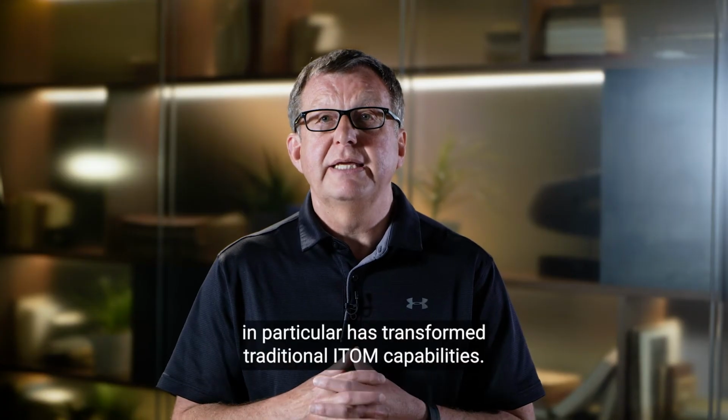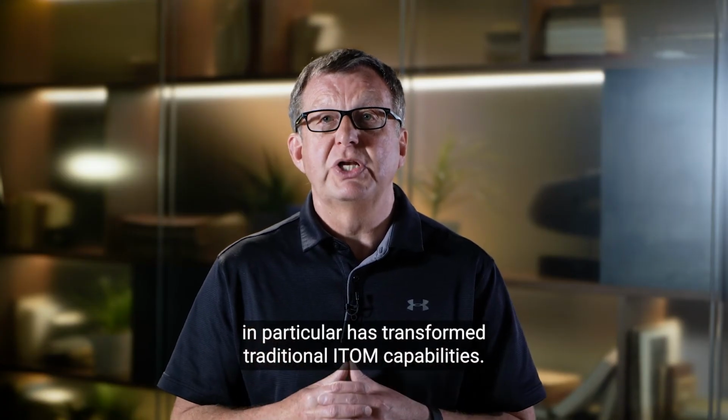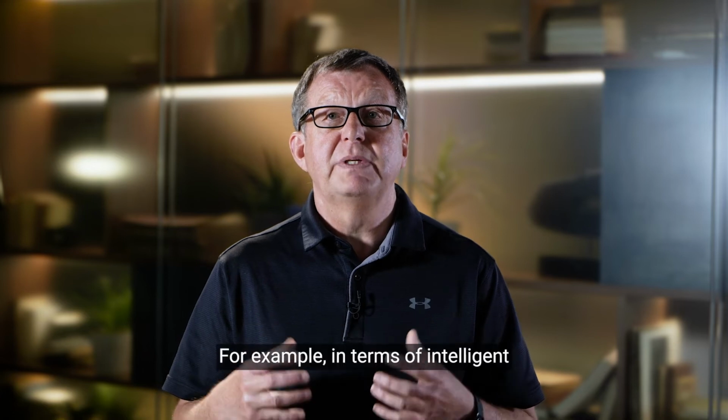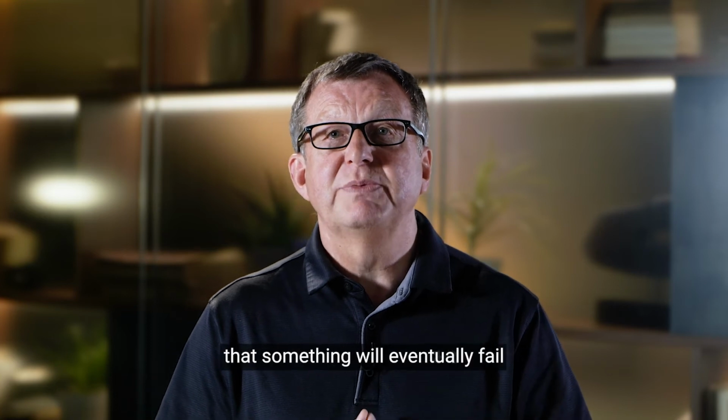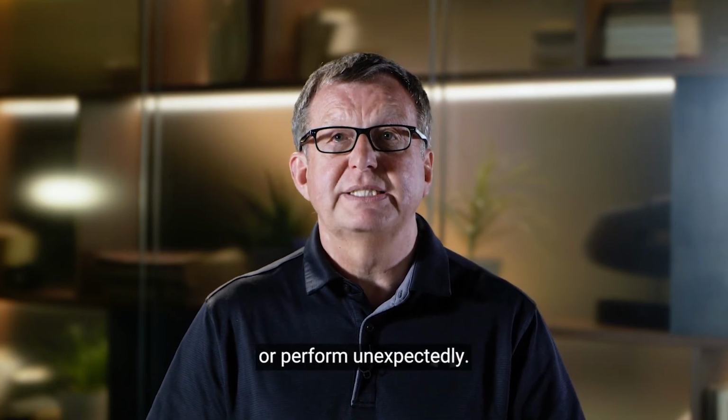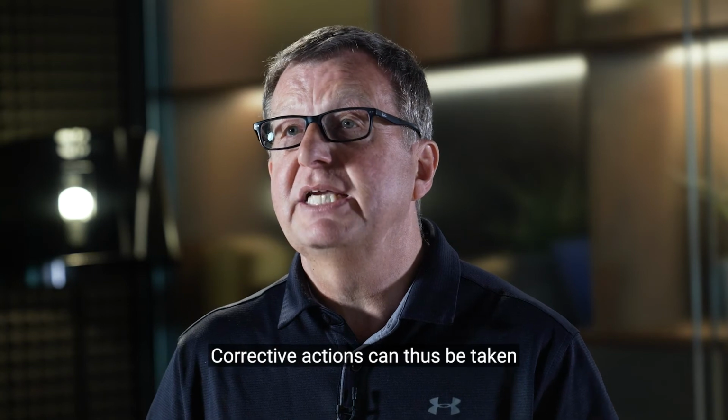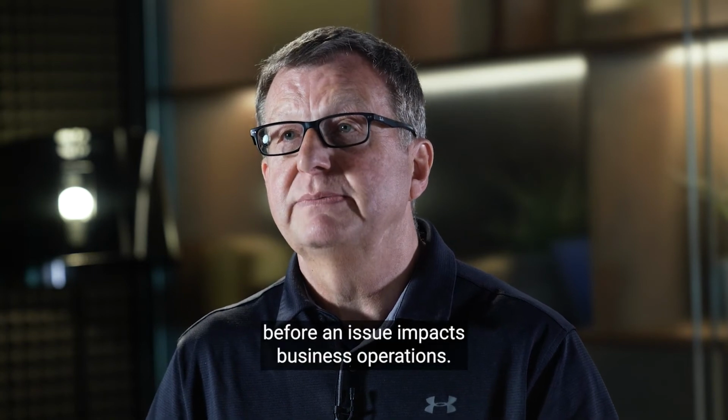AI, or machine learning in particular, has transformed traditional ITOM capabilities. For example, in terms of intelligent or predictive alerting, where machine learning uses historical data to understand the future, i.e. a given set of alerts or infrastructure attributes is a sign that something will eventually fail or perform unexpectedly. Corrective actions can thus be taken before an issue impacts business operations.